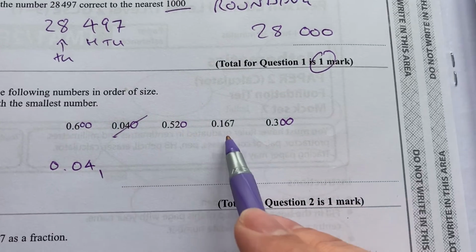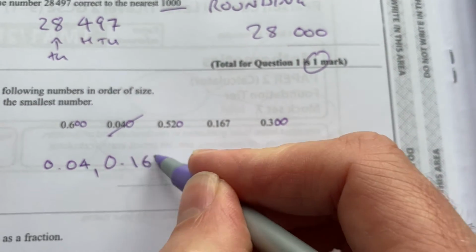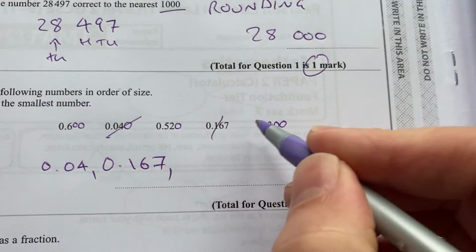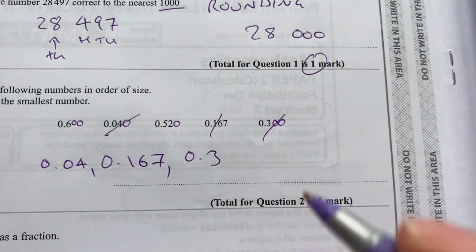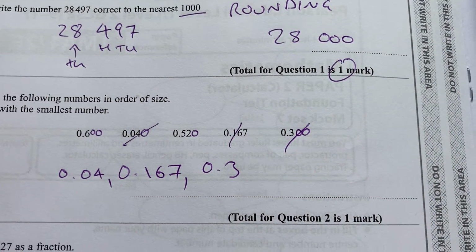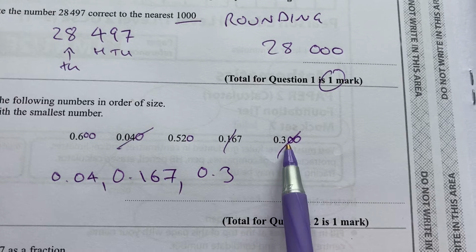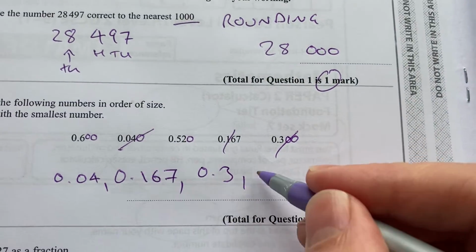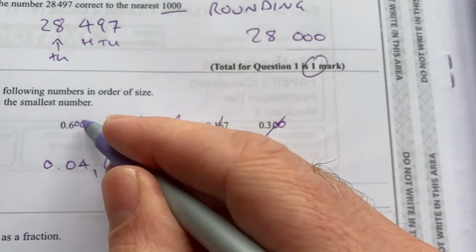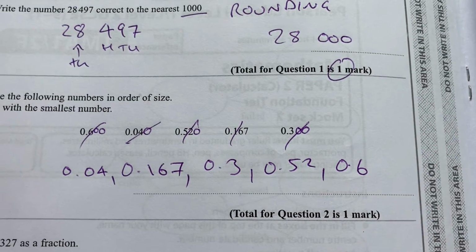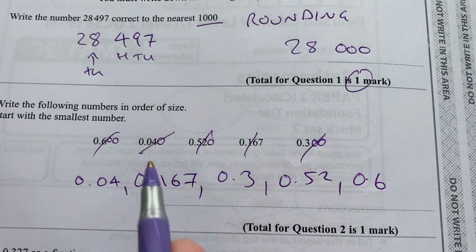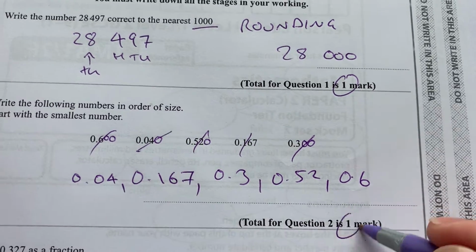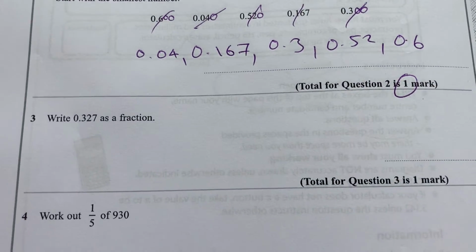The next smallest would be 0.167. Then it would be 0.3. And if you wanted to make sure that that makes sense, look at those zeros to see almost 300 is bigger than 167, then 0.52, then 0.6. Okay, so I've put in those placeholders. You don't need to have them, but it's just to explain it for this video. And that's another mark.